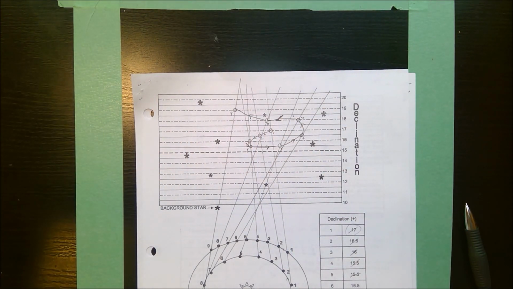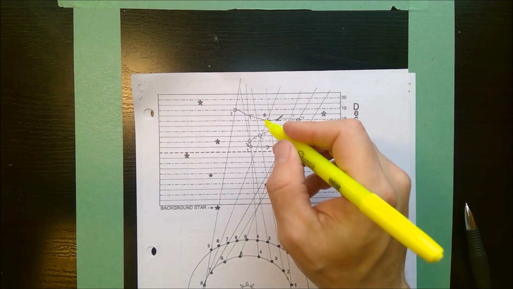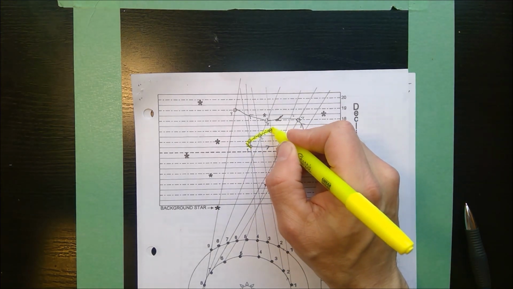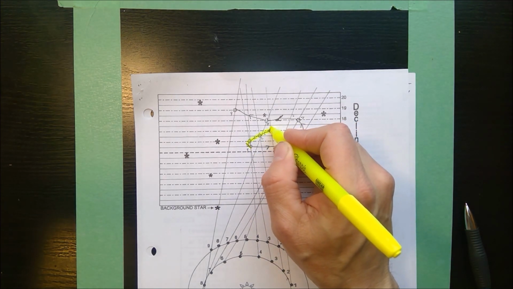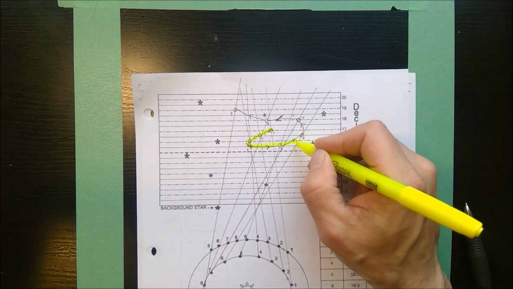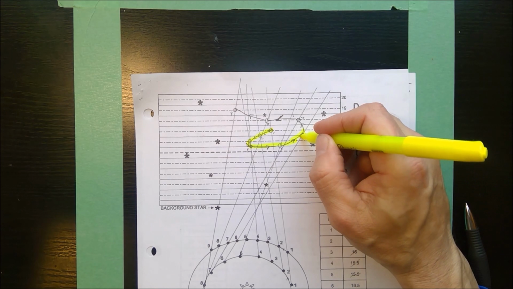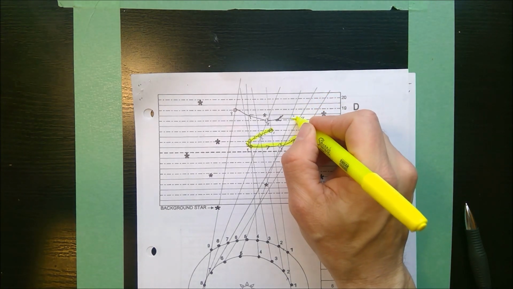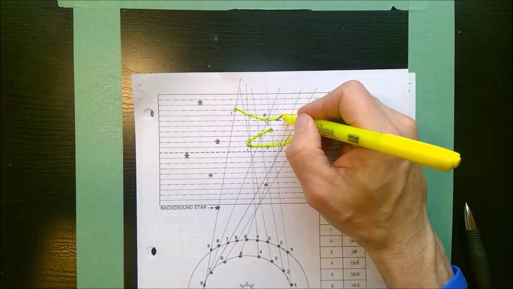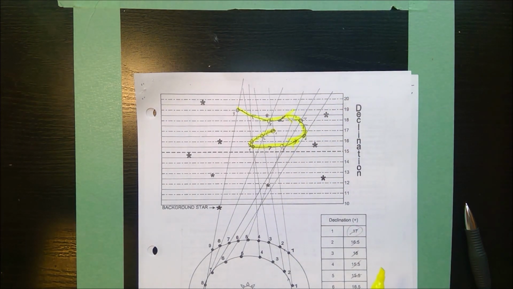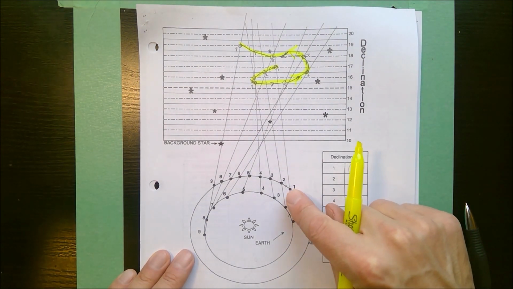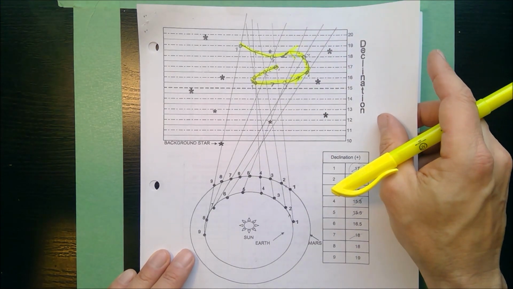So to make it more obvious, I'm going to take the highlighter. You're going from 1 to 2 to 3 to 4. It was slowly drifting westward. The retrograde is where it appears to move backwards. It appears to be moving eastward, but now it's going to shift and appear to move westward again. So you'll see that if an inner planet moves past an outer planet, the outer planet appears to shift backwards.